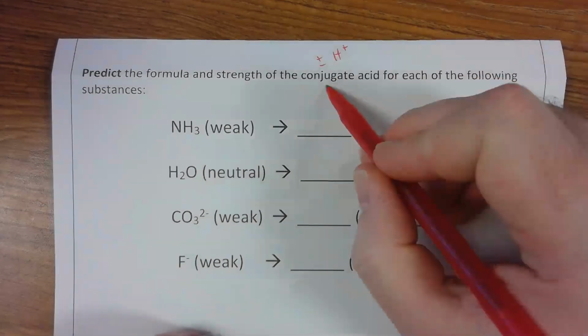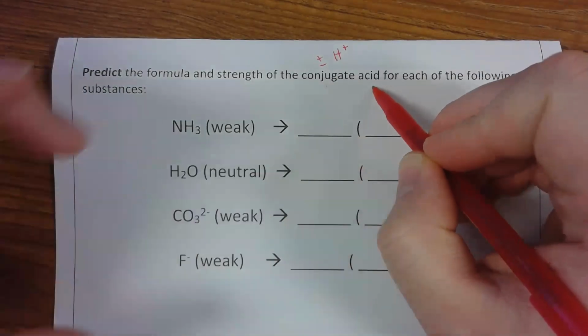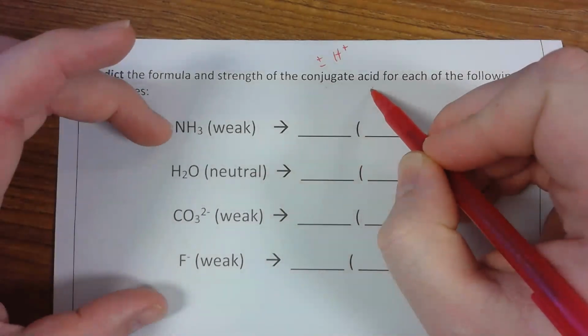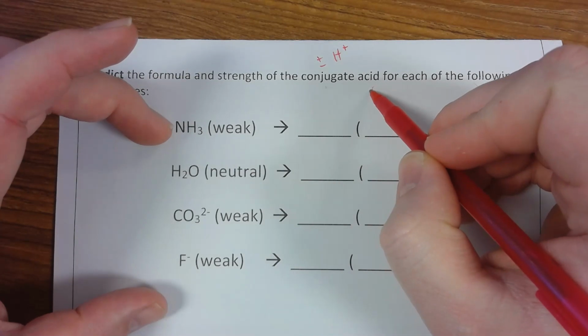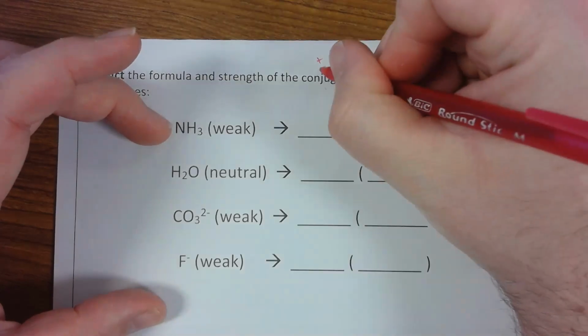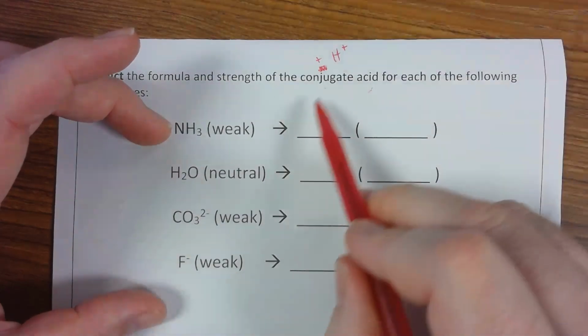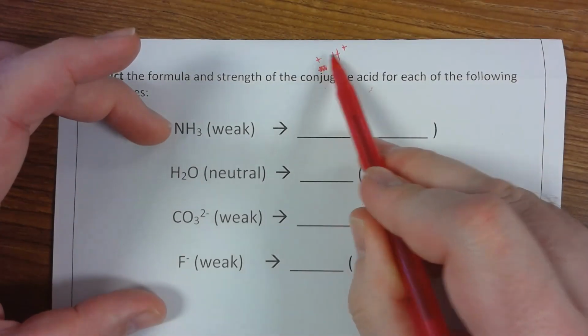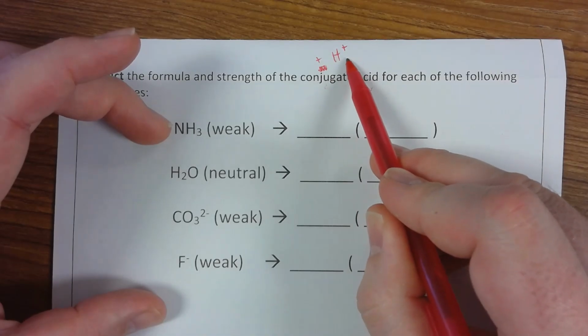Now, since we're looking for a conjugate acid, that means that these guys are already bases. And what do bases do? They accept H pluses or protons. So when I say conjugate acids, I'm looking for the versions of these that have one more H plus.